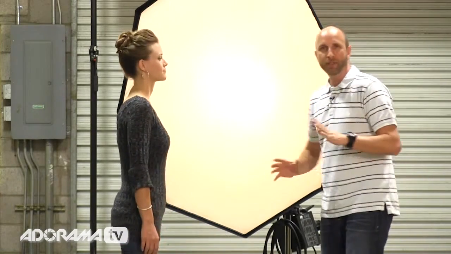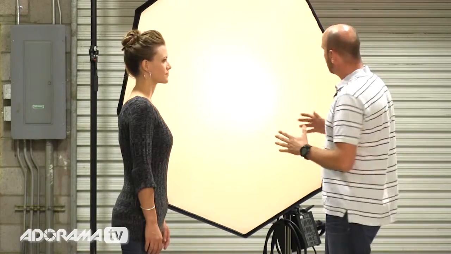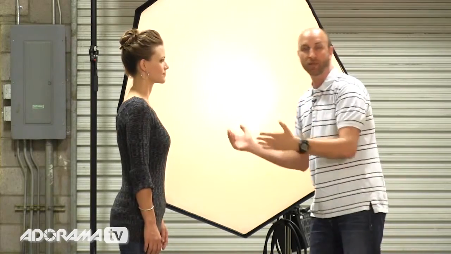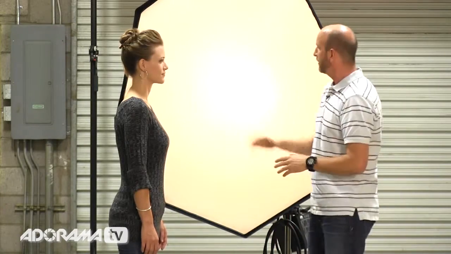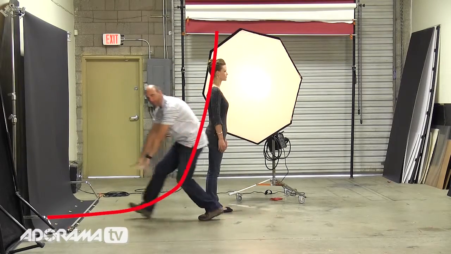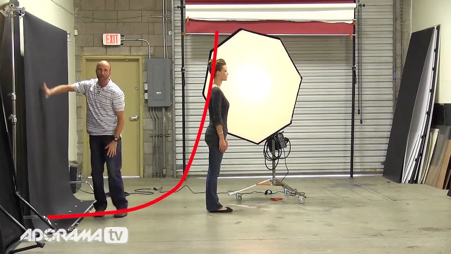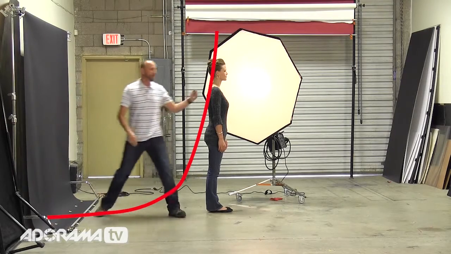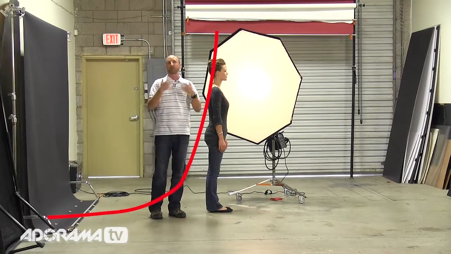So Alexis, if you can get on your mark right there. What happens with the inverse square law depends on the distance of your light from your subject. Light falls off really rapidly. So when our light is really close to our subject, that light is very powerful, but right here, whoa, it just falls off. And so the amount of light on our background compared to what's on our subject is very, very low.